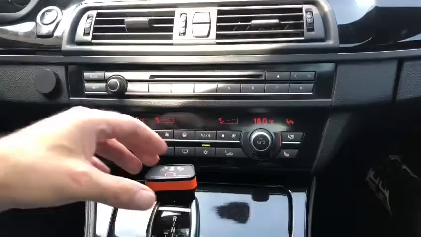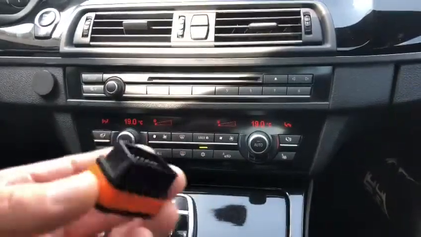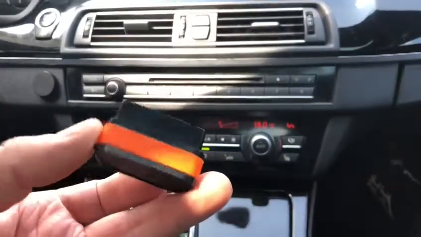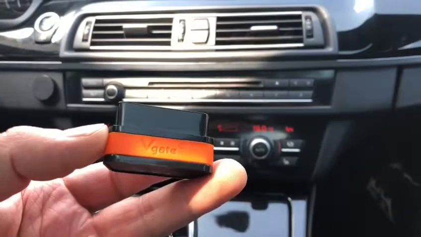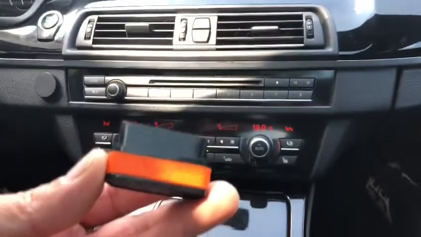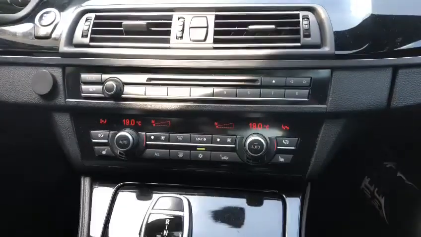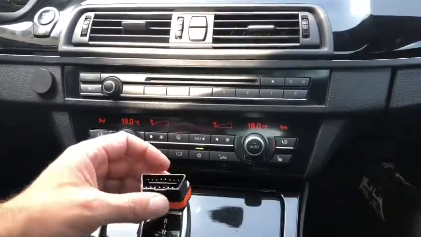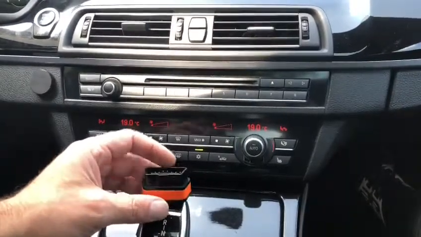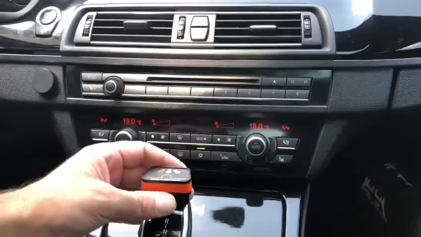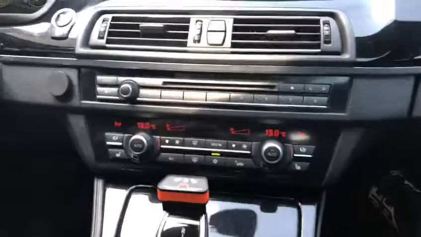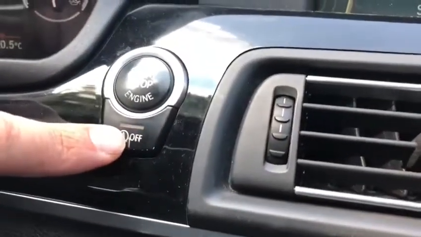Okay, this is a V-gate adapter, used to change some options and features and unlock some features on BMWs. What really was annoying me is the auto stop option on a BMW F10. If you start the car, the auto stop is always enabled.